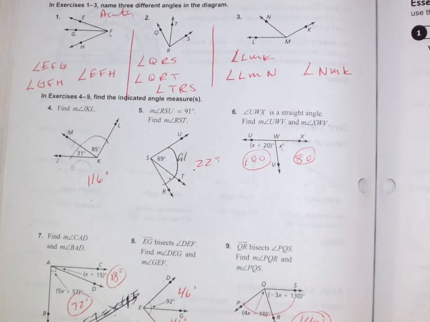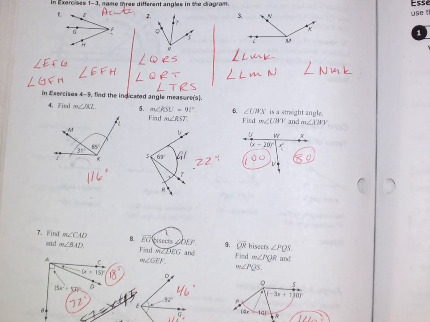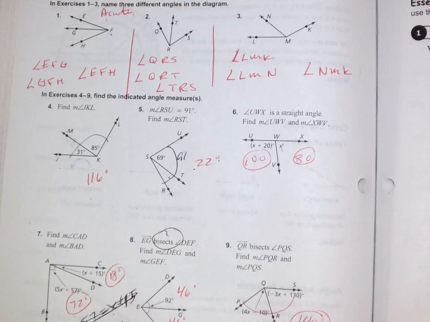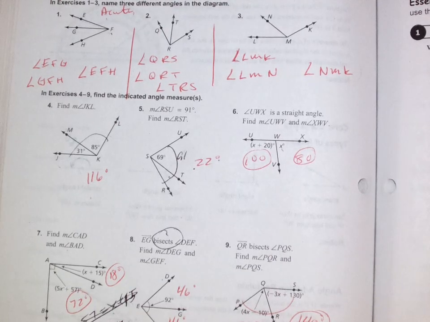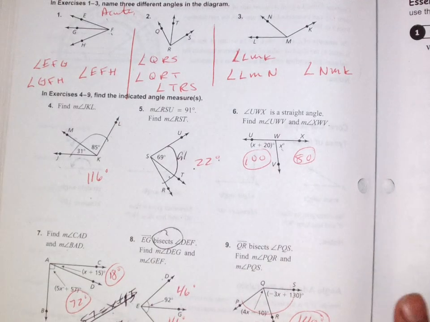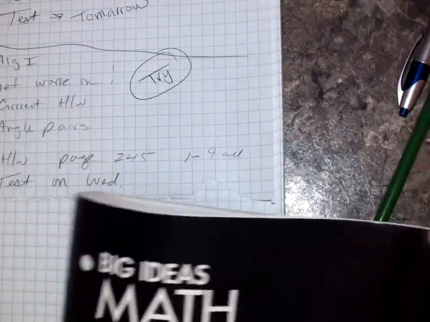Okay, if the whole thing's 92 and it's bisected, you just cut that in half. Here, again, bisect, you set these equal to each other and you get 7x equals 140. x is equal to 20, and plug that in, you get it, okay? Alright. Whew, man. Okay, let's take a look at today's lesson, which is pretty easy.